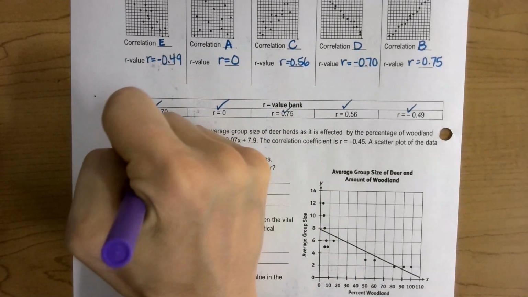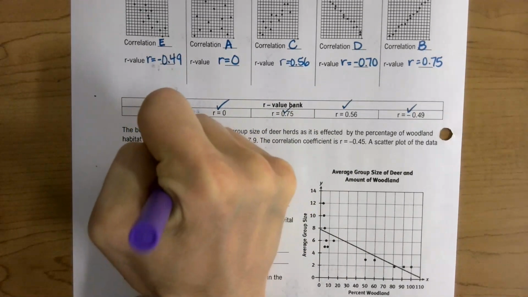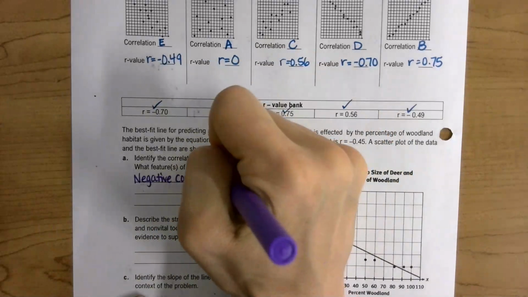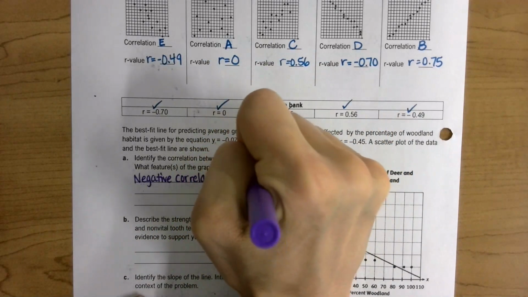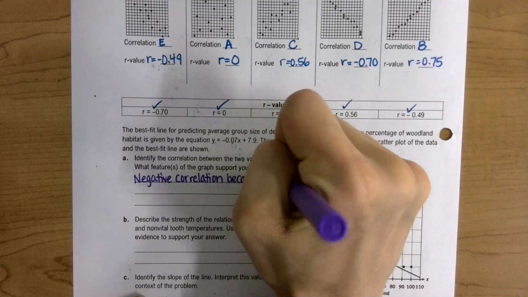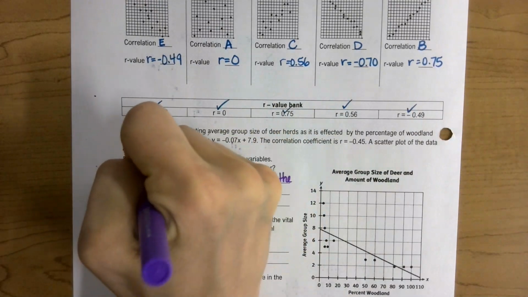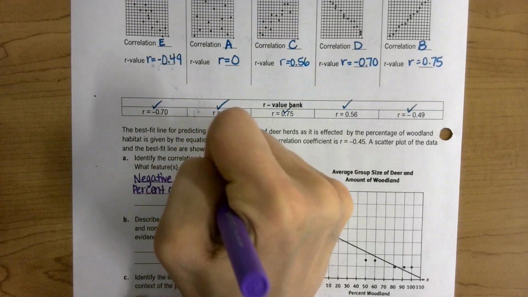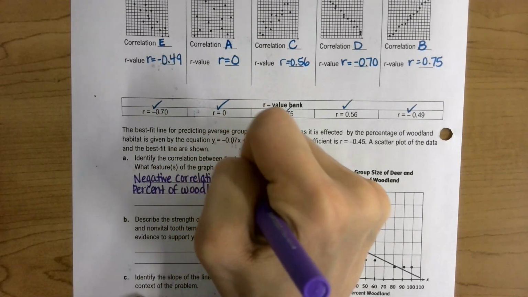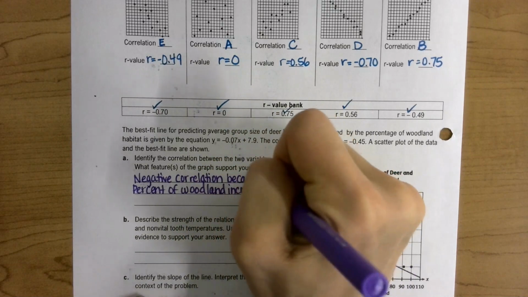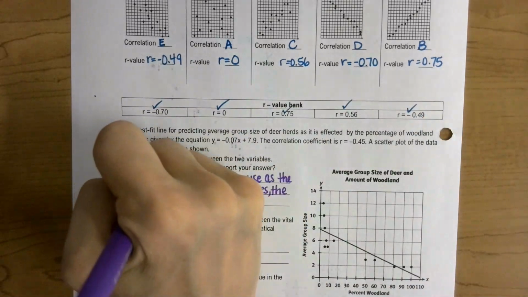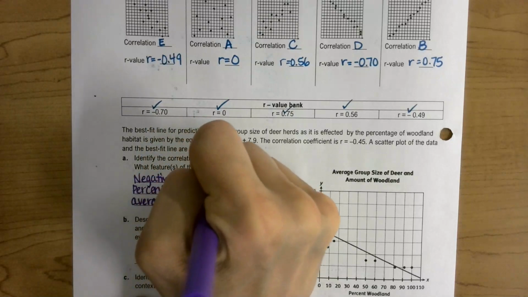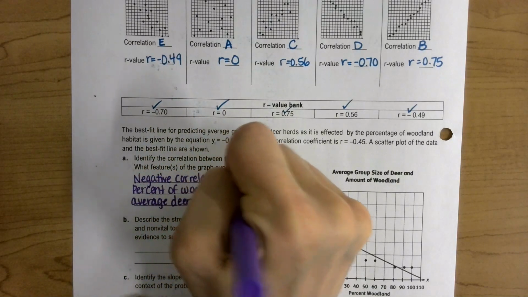So negative correlation because as the percent of woodland increases, the average deer group size decreases.